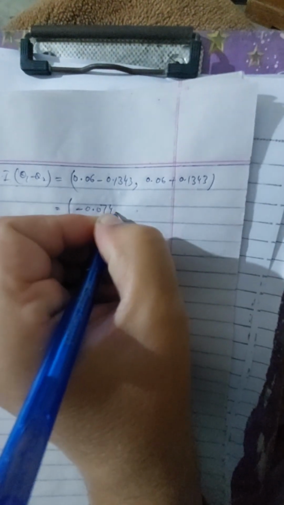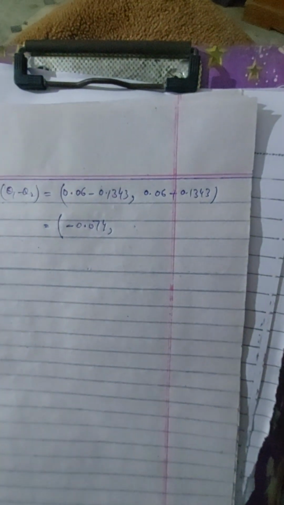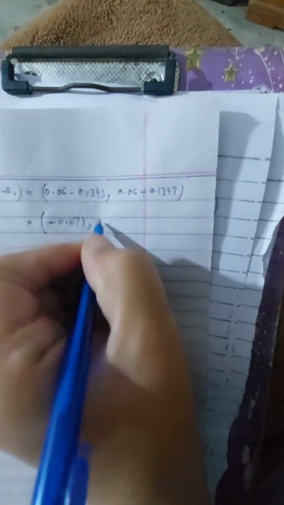So we get minus 0.074, and on the other side we get 0.1943.